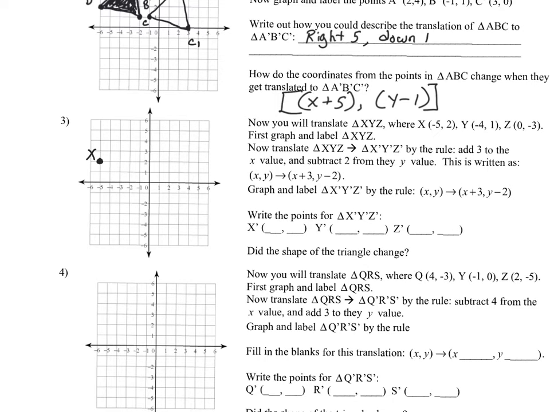Point Y was to the left 4 and up 1. And point Z was to the left 0, down 3. This is a really awkward triangle. But let's see if I can connect them. It really ends up being a very flat triangle. That was a mess. Let me try that again.